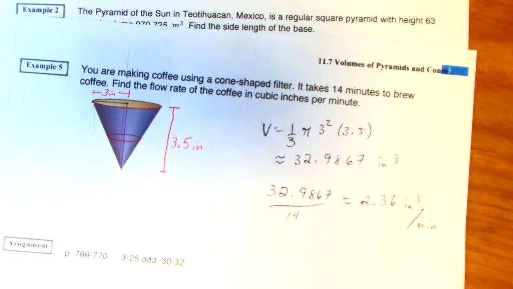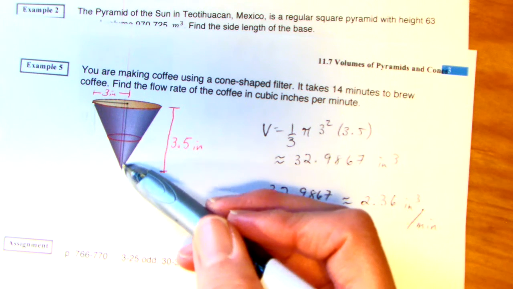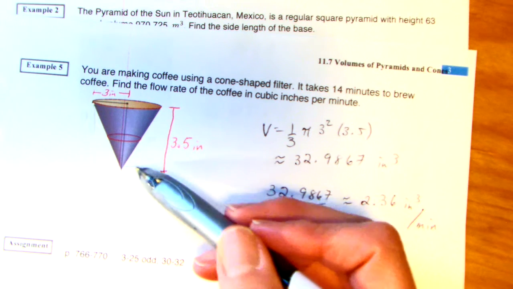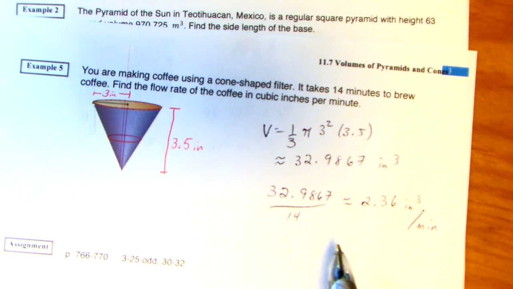Now what's interesting is your flow rate can change depending on how high you are from the bottom of the cone point. In calculus you'll find those different rates of change. They call them related rates problems. So students dread them, but again, there's patterns.